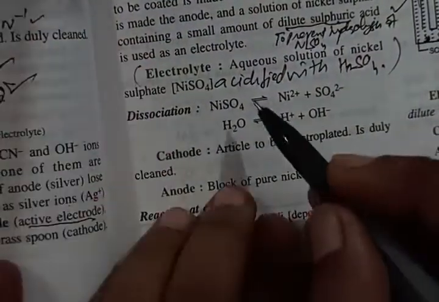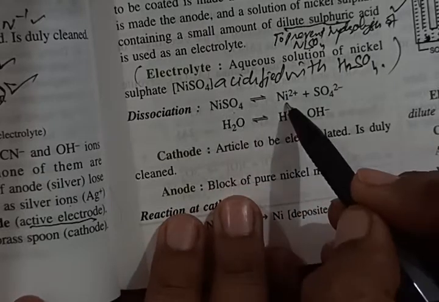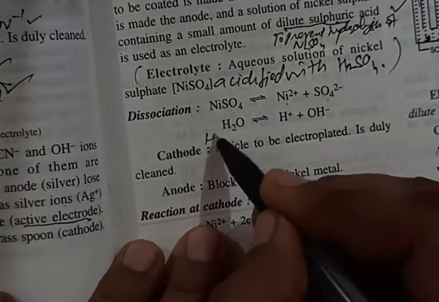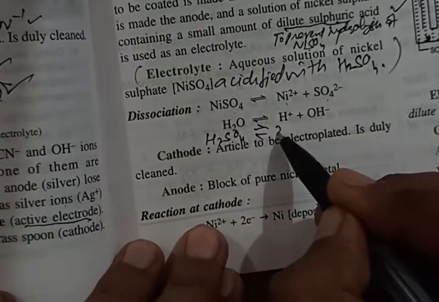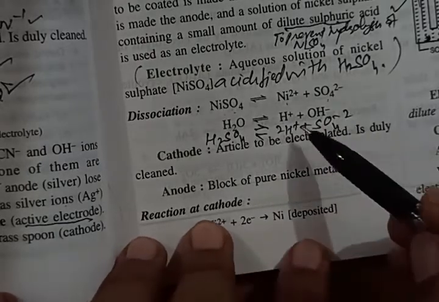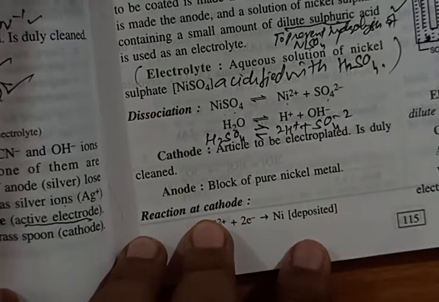Now dissociation. What are the things present in the electrolyte? Nickel sulfate. It will decompose to form nickel ion and a sulfate ion. Water, H and OH ion. Sulfuric acid, I don't know why they are not writing. Sulfuric acid will form H ion and a sulfate ion. So what are the positive ions? H ion and nickel ion. Negative ions, sulfate ion and OH ion.